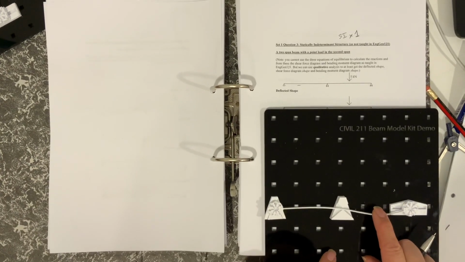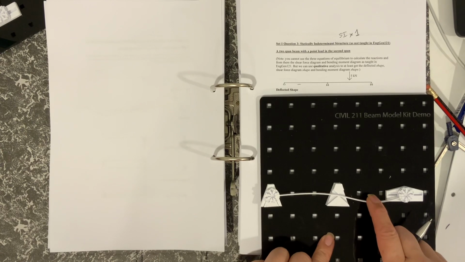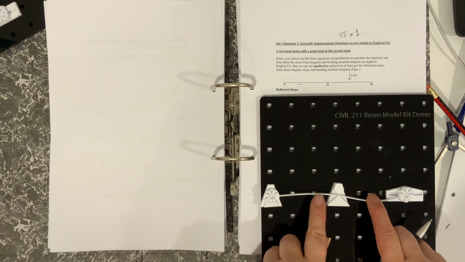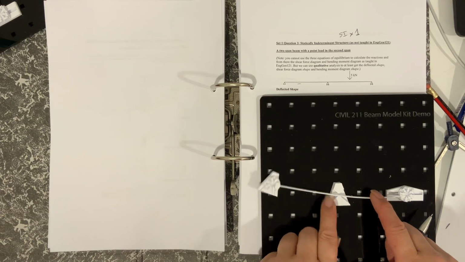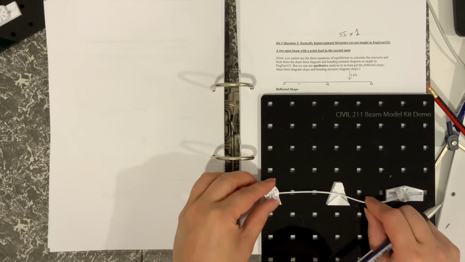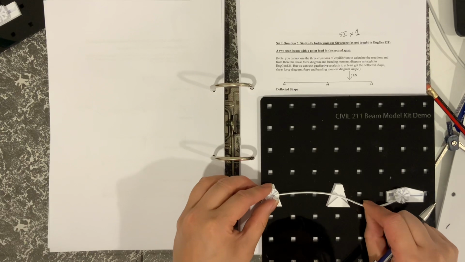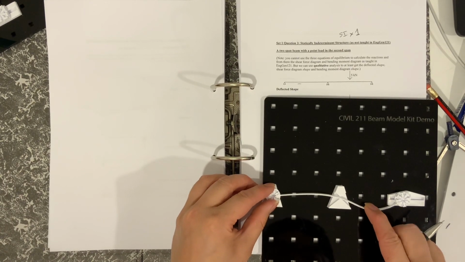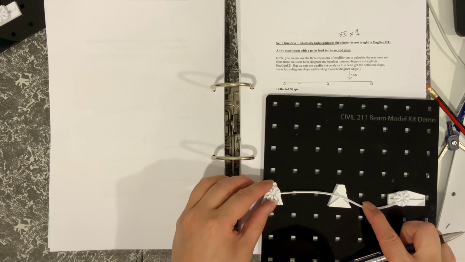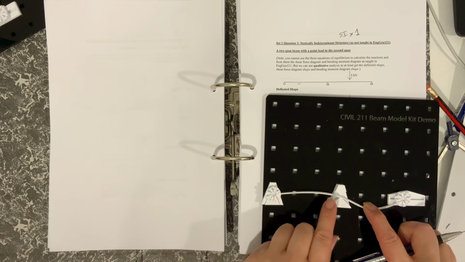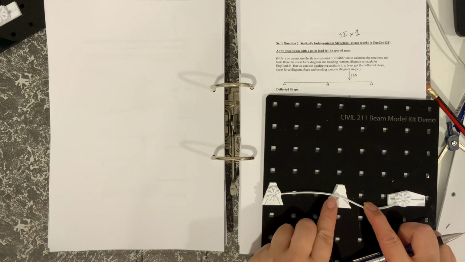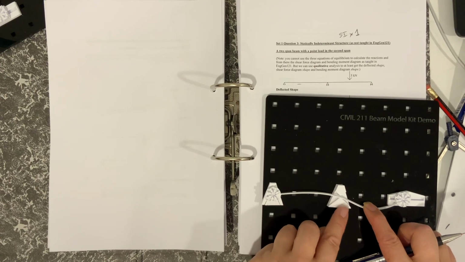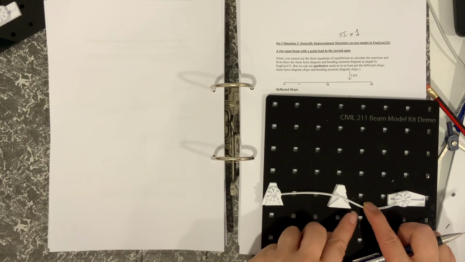So here the load goes down there, so tension there, tension there. You can see, as I put the load on, of course the whole thing slides across, and hopefully you can see that there is still some curvature over the internal pin. So this pin there, there's curvature.